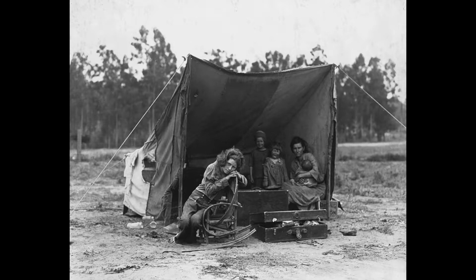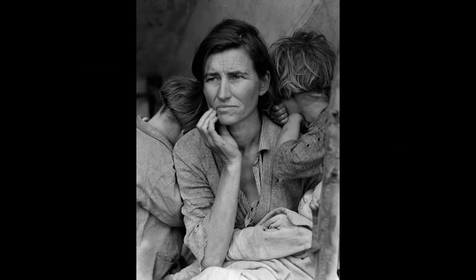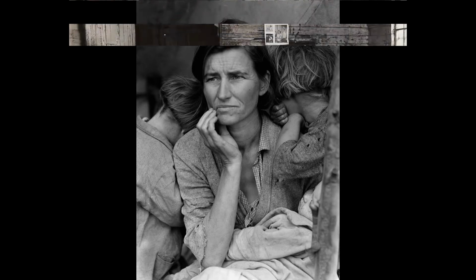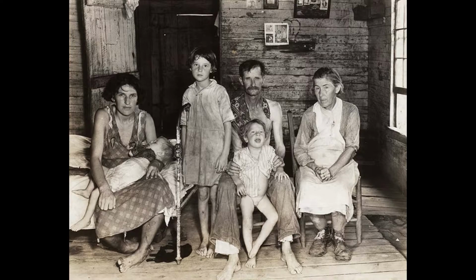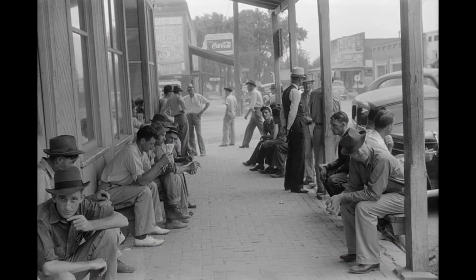Despite the bad conditions during the Dust Bowl, many people who lived during that time stayed in the Dust Bowl, although quite a few moved, because finding another job in another place was really hard during the Great Depression.